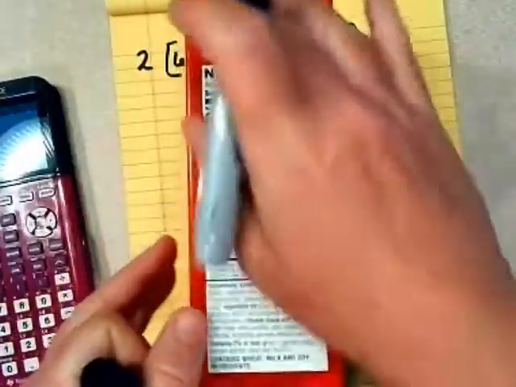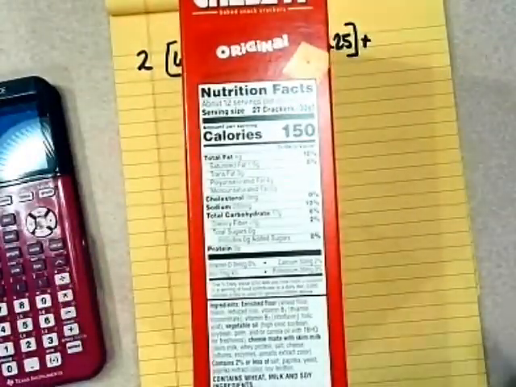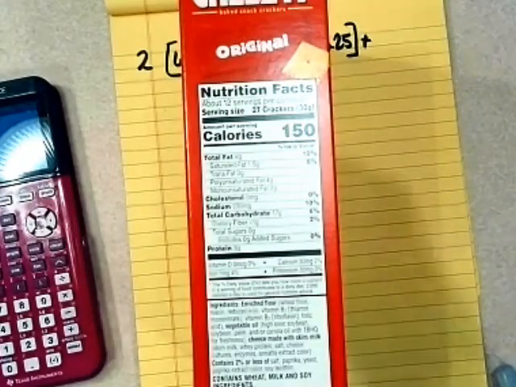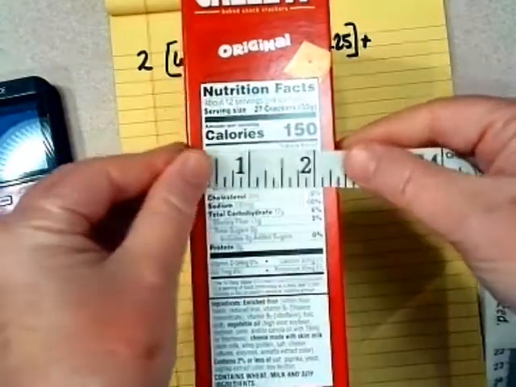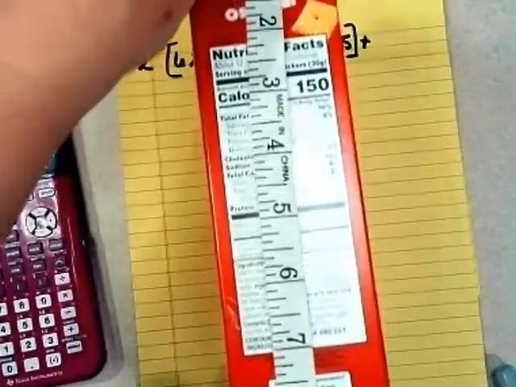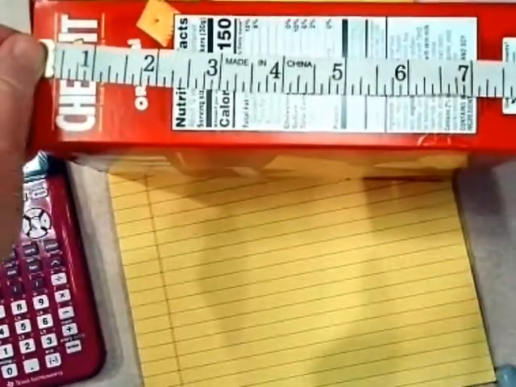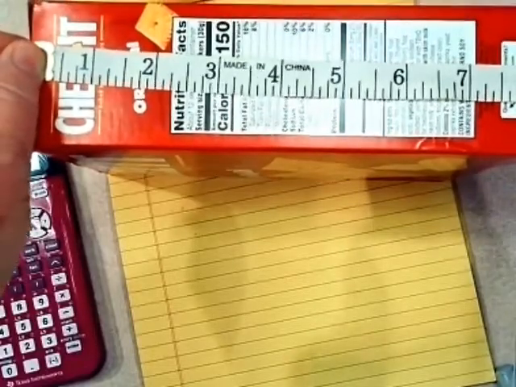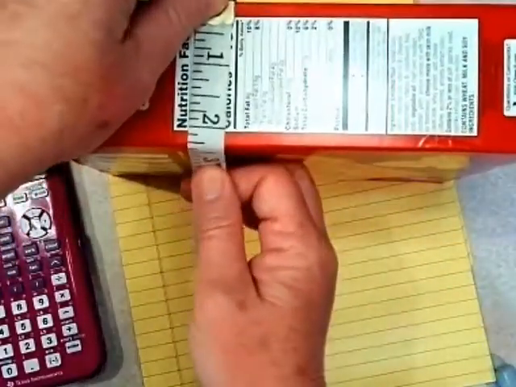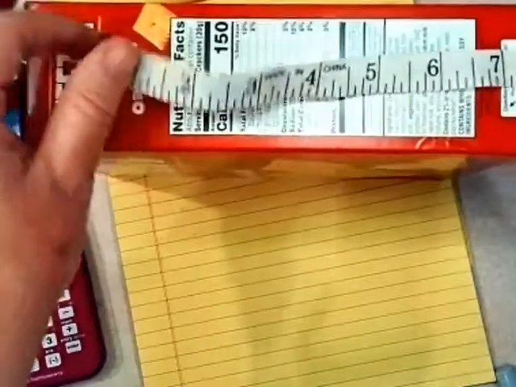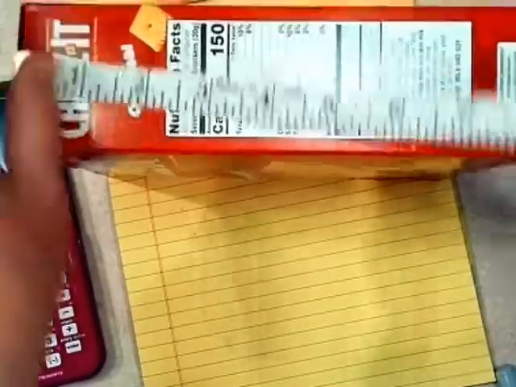So then I need this tall skinny side, and I'm going to measure it. Now you should already know that this is going to be 2 1/4 and this is going to be 8.25. The measurements aren't going to change when I go around to these different sides. They're going to remain the same. So this is 2 1/4 and this is 8 1/4.